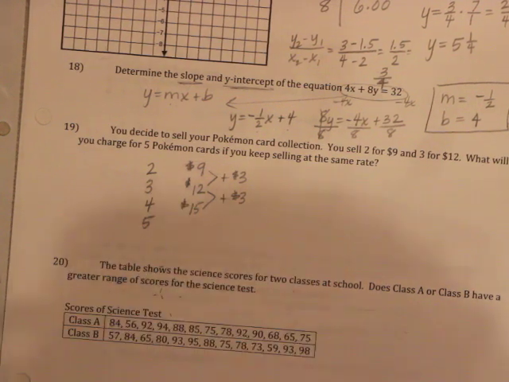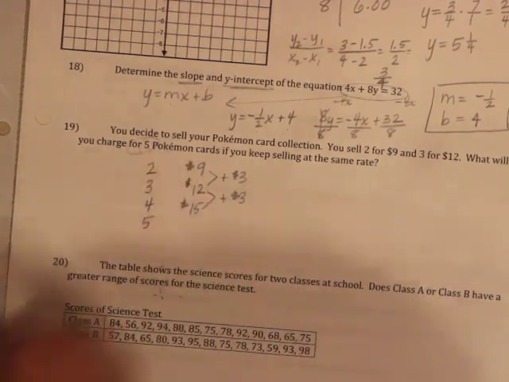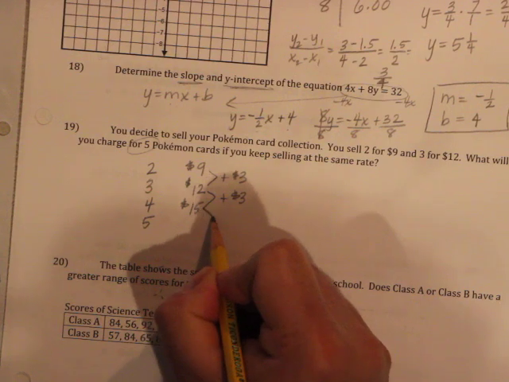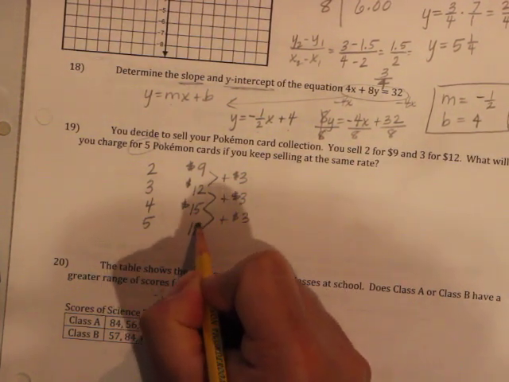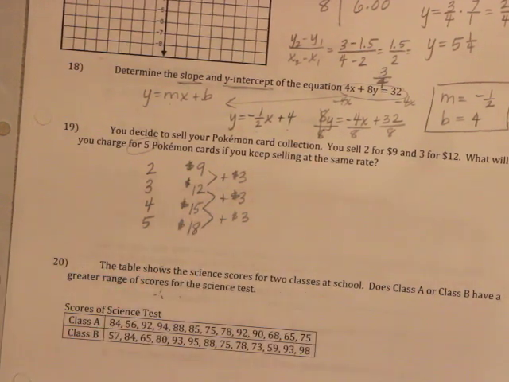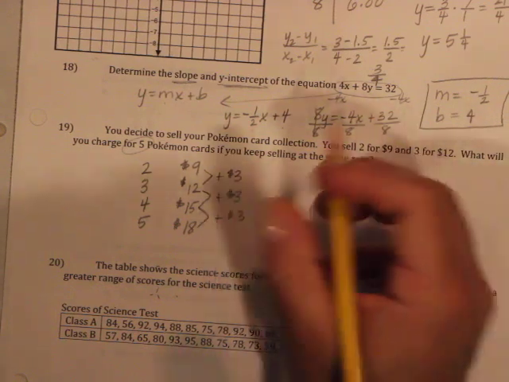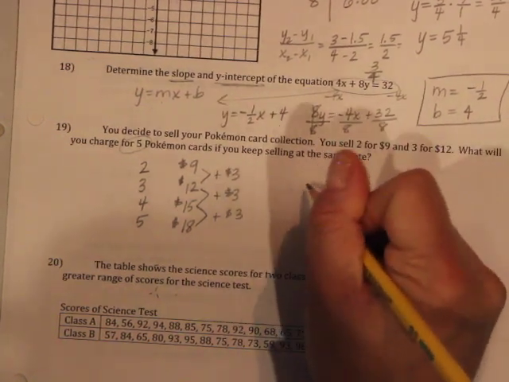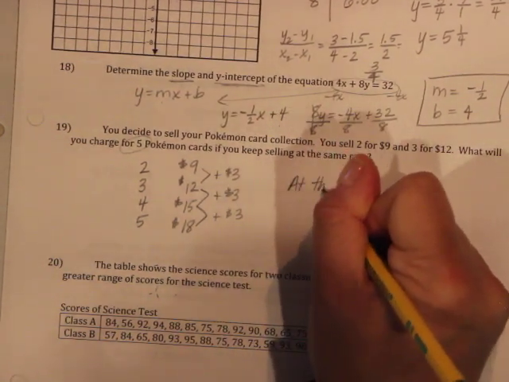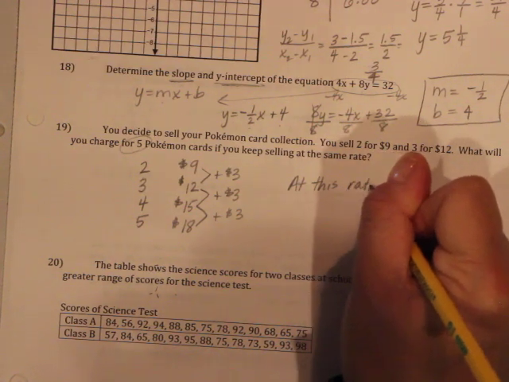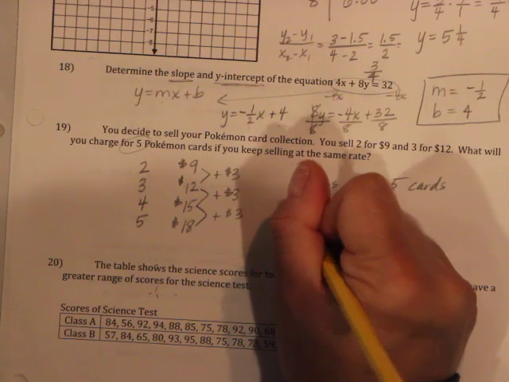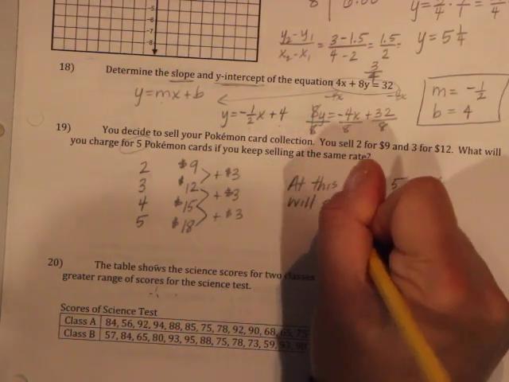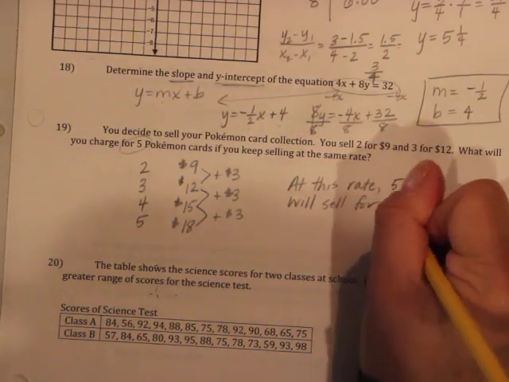That's not what they're asking us. They're asking us how much for 5. So add another $3 and you're going to get 18. Okay, so that is your answer. At this rate, 5 cards will sell for $18.